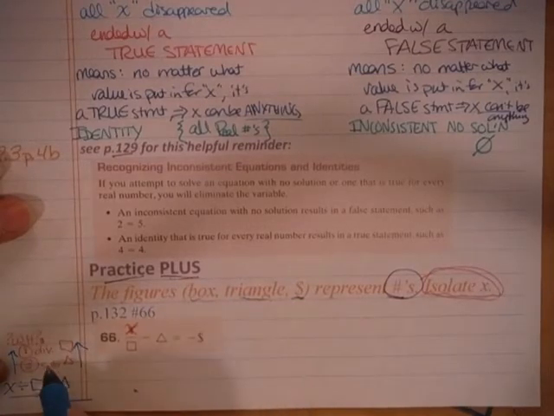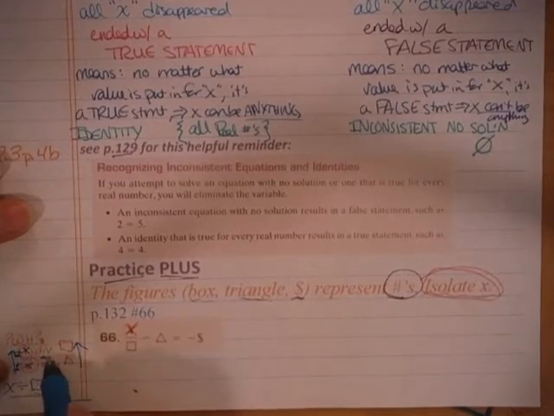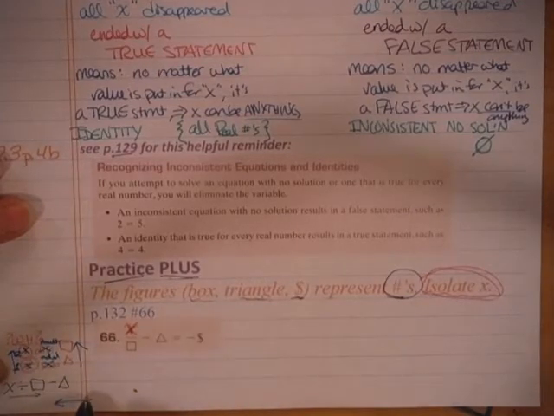We do the opposite of what we discover here. We're going to go first step, second step, up the list here. Subtract is going to be add. Divide is going to be multiply. Same thing here. As we go right to left, instead of subtracting the triangle, we're going to add the triangle to both sides. Then we're going to multiply both sides by the square.